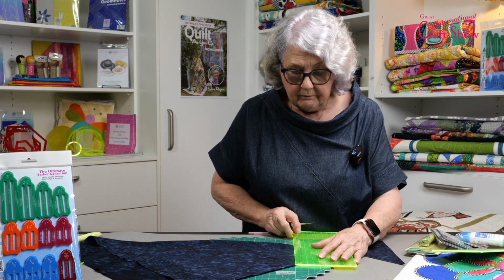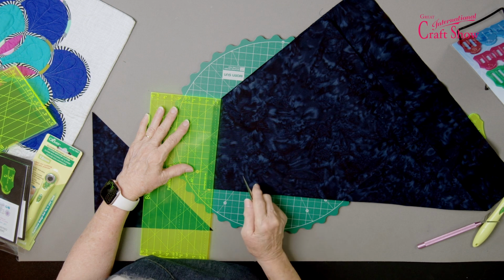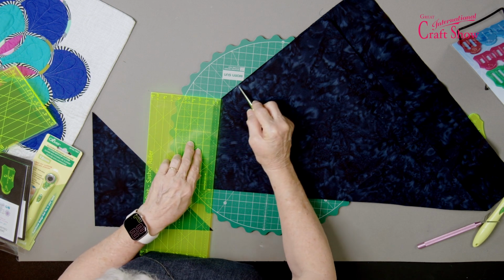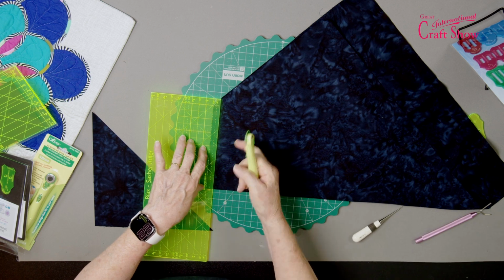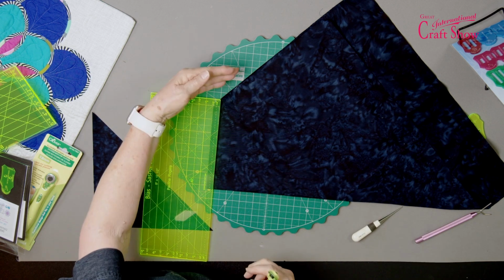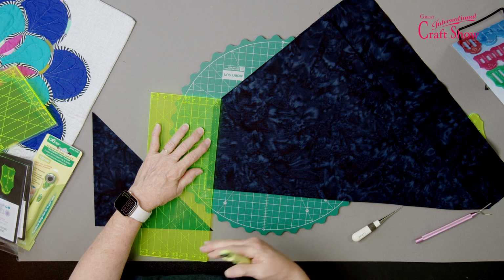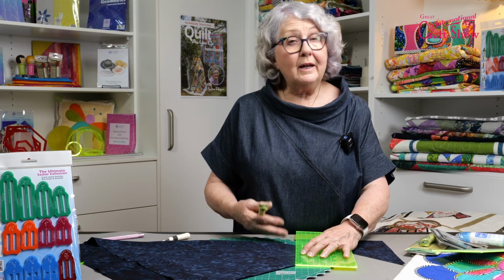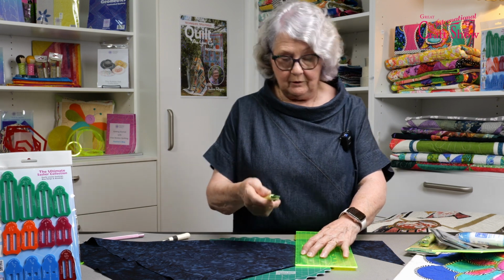So lay our 45-degree angle of the ruler exactly so it's laying along this edge. You know, you might have to do this folding a couple of times to get the gist of what you're actually doing. I find when I explain it in classes, on a hands-on class, I have to do it a couple of times to let people understand how to fold the fabric.